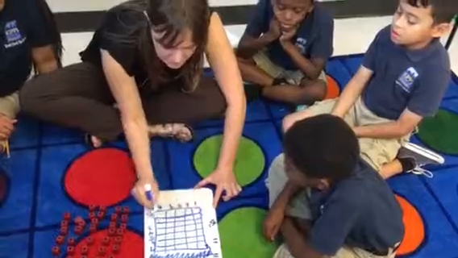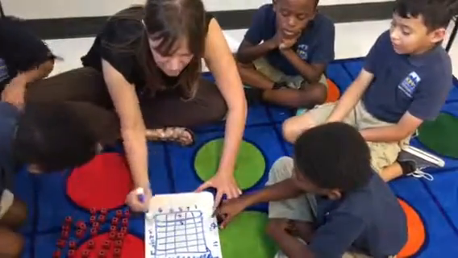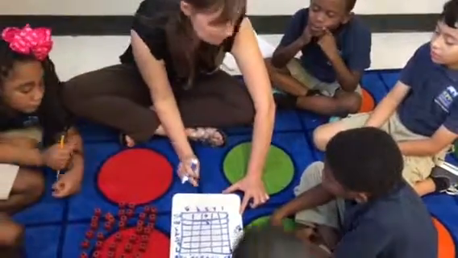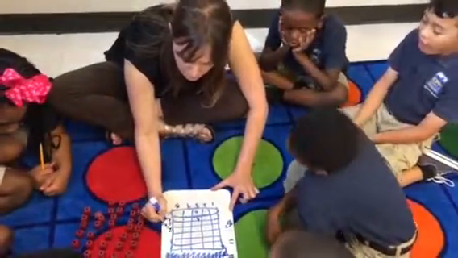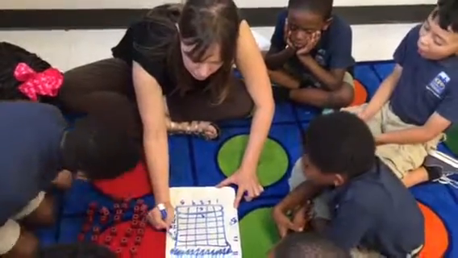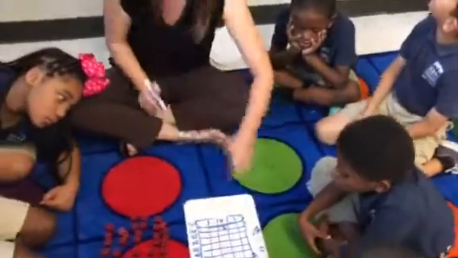So this is 5 and this is 5. That's why Jamar was saying 10. We can put our labels to show Jamar's beautiful counting. 25, 30, 35.